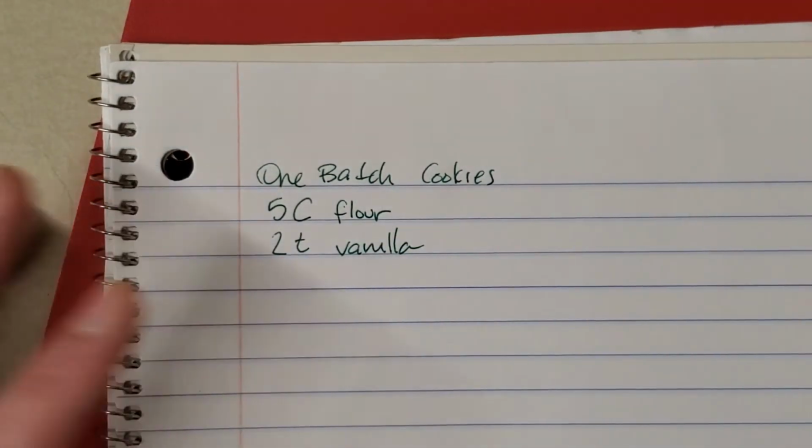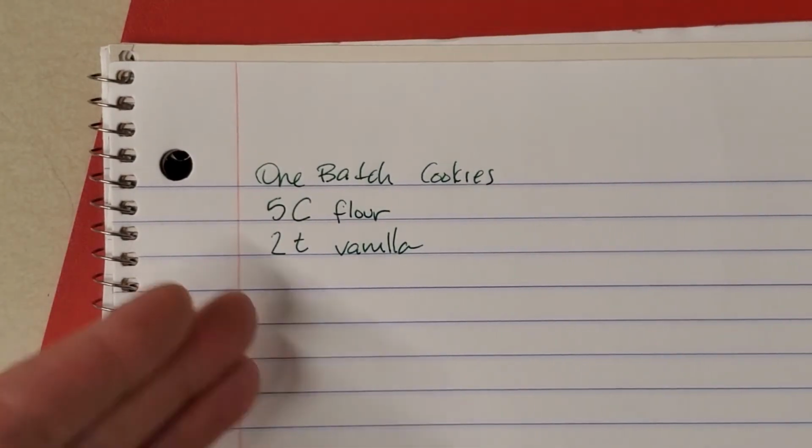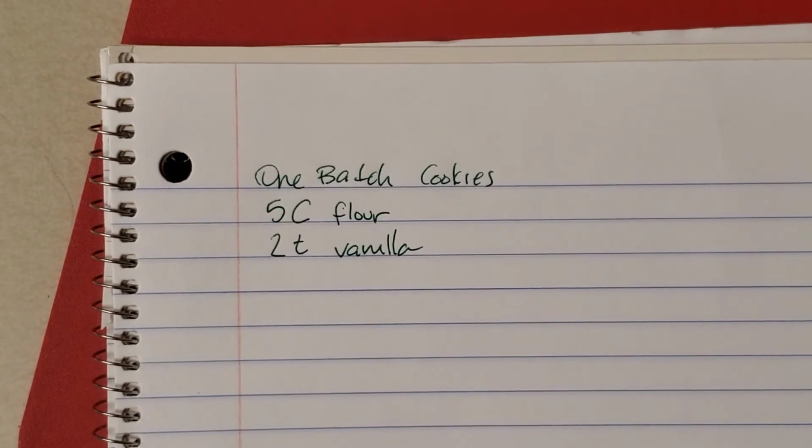Obviously, there'd be more things in your cookies. At least I hope you know, obviously, if you just had 2 teaspoons of vanilla and combined it with 5 cups of flour, you will not get a cookie. Let me just break that to you.